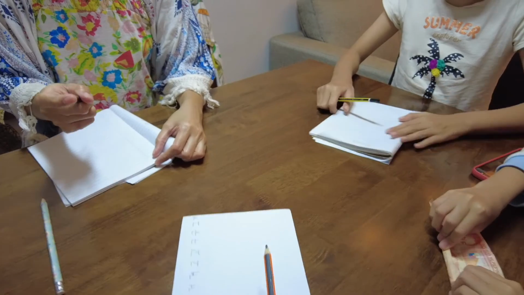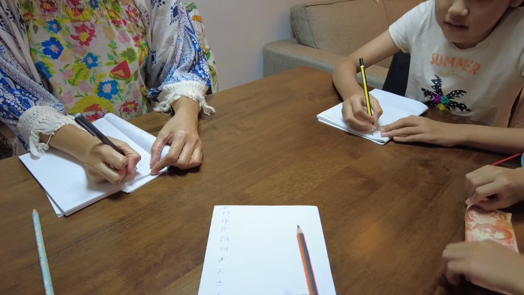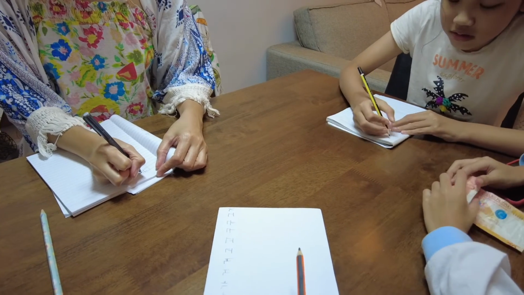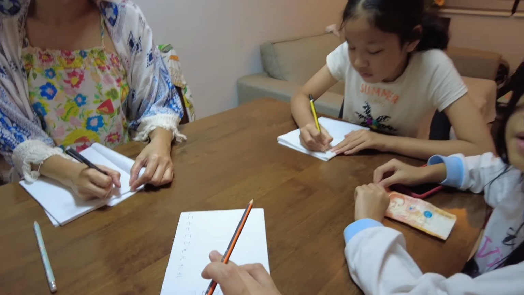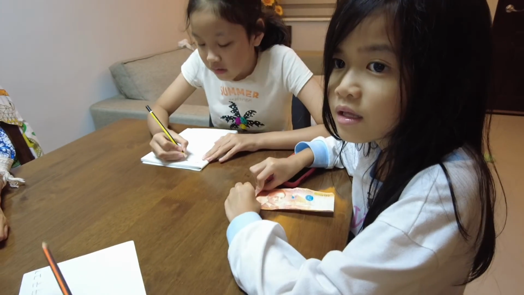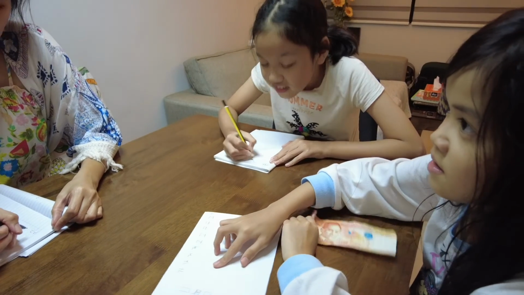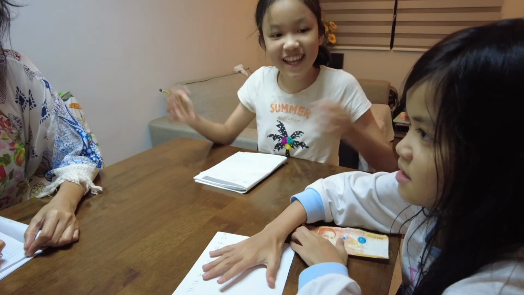Memorize the alphabets again. The only way is to memorize tomorrow night again. I will practice again. And the day after tomorrow, let's do the test again, okay? Tomorrow, practice again. If you're first again tomorrow, you'll have 40 pesos. You'll be rich.